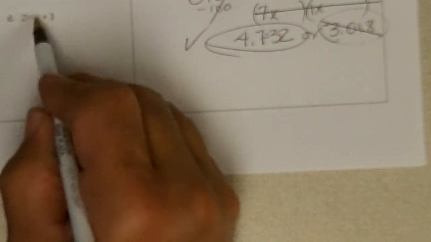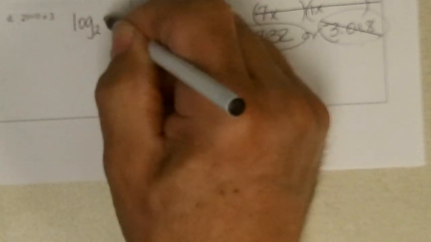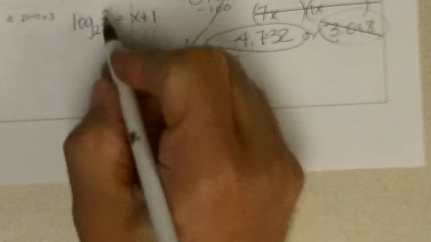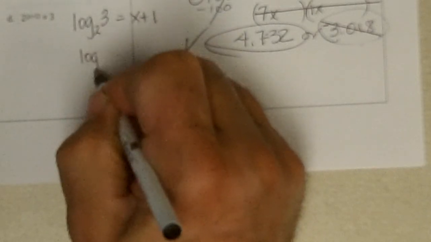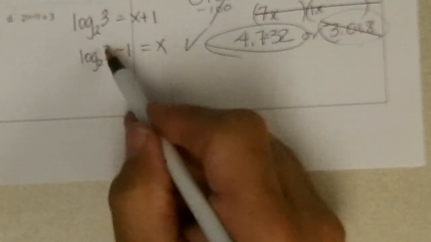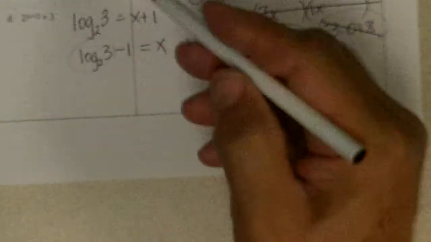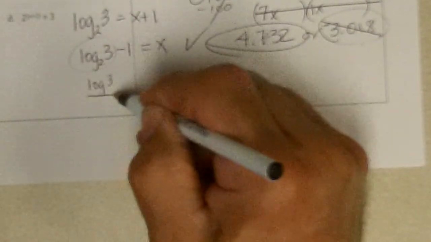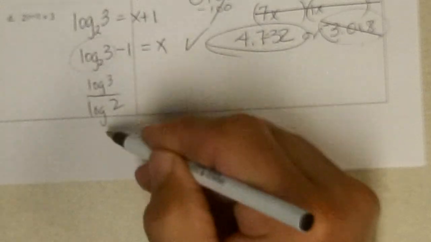Alright, this one, we don't have like bases, but we could change this to log because it's a power here, and this is already down to a simple base, so we could write this as, to what power do we take 2 to get 3, and the answer is x plus 1. Subtract 1 and we get log base 2 of 3 minus 1 equals x. This we can figure out by doing the change of base rule, which is log 3 over log 2 in base 10.